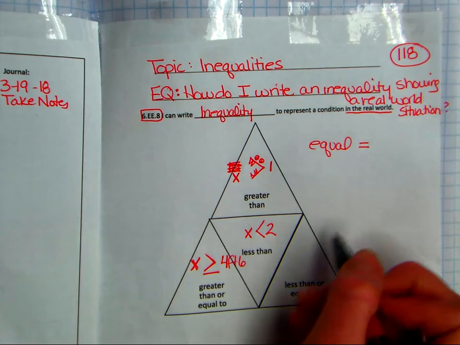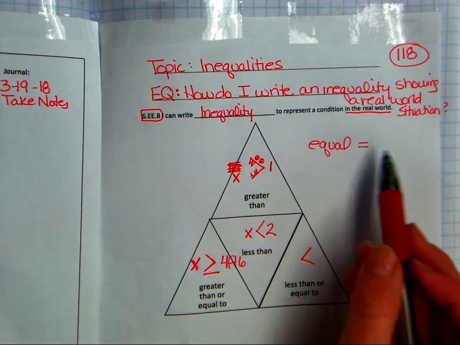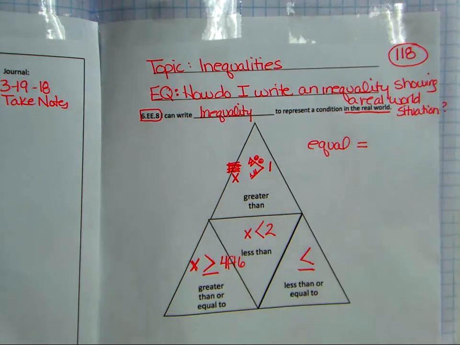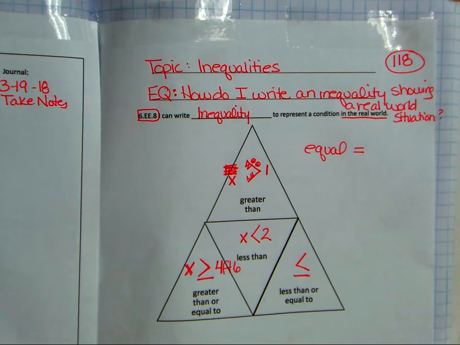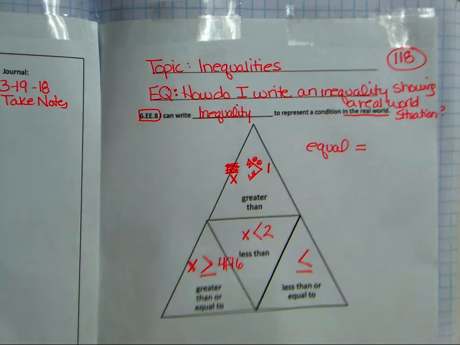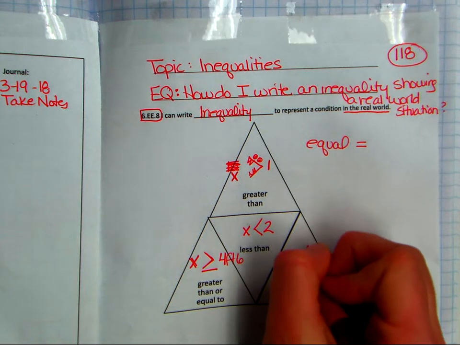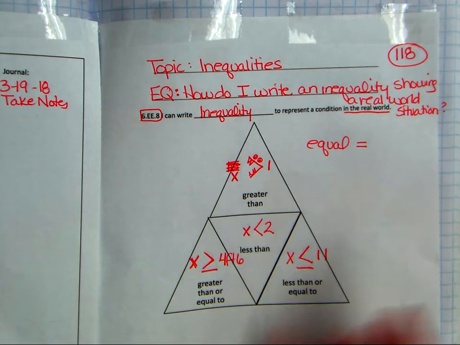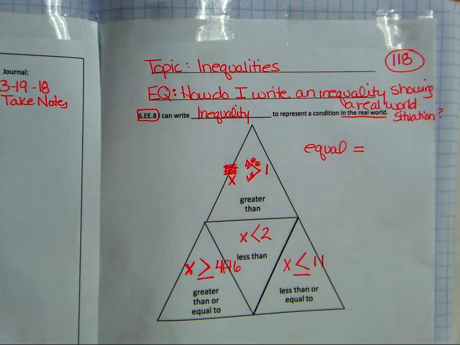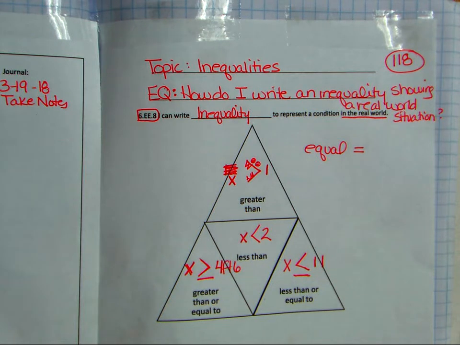Here's our less than and our equal to. And we gave the example, like I just said, of that children's menu where you could be at less than 11. It's no bigger than 11. So it's either going to be 11 or 10, 9, 8, 7, 6, or whatever. Okay? So those are some examples that we would have.